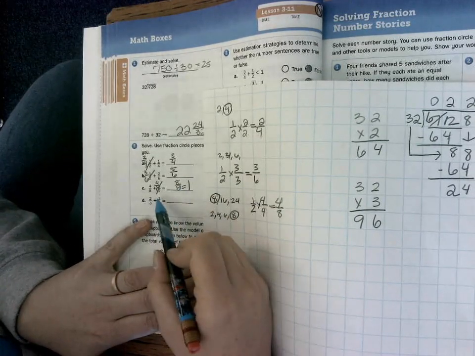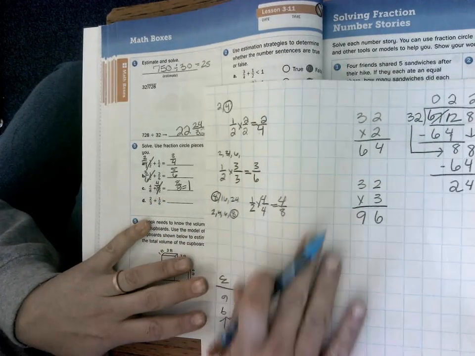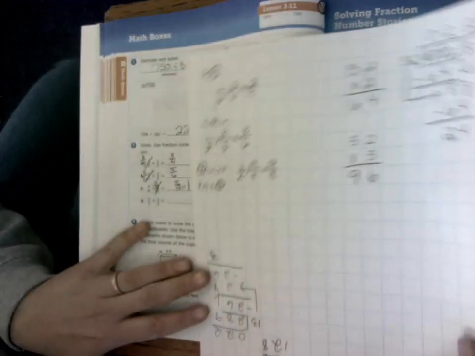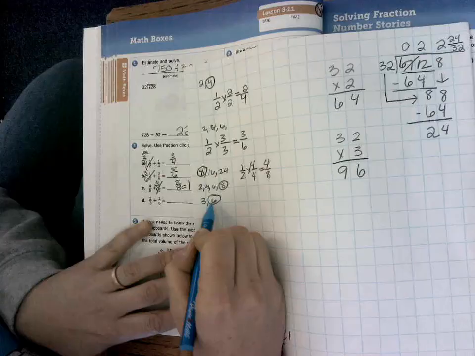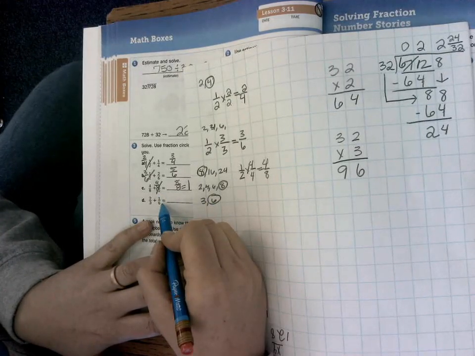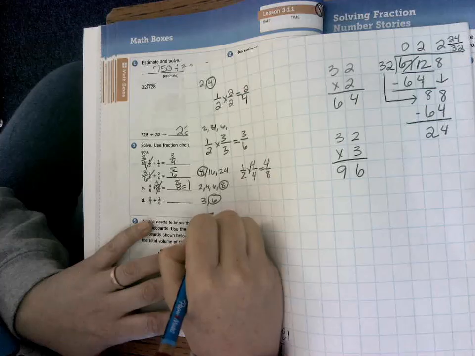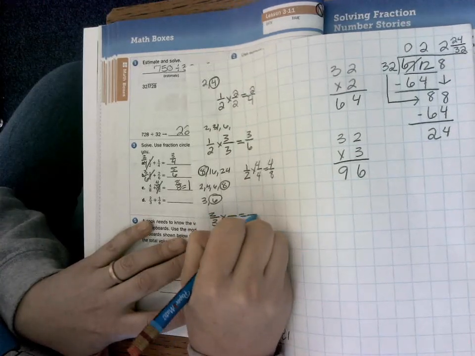Now our final one here, 2/3 plus 1/6. So let's list the multiples of 3. I got 3 and 6. And 6 is my denominator because this denominator is already 6. So I'm going to take 2/3, multiply it by something to get 6.